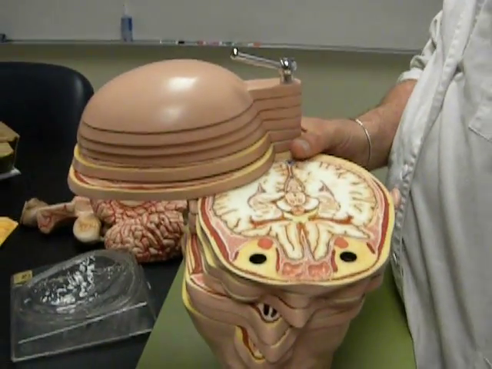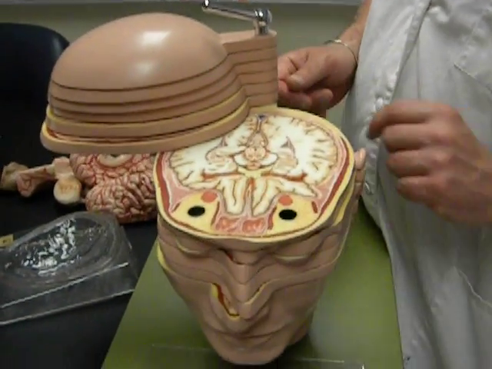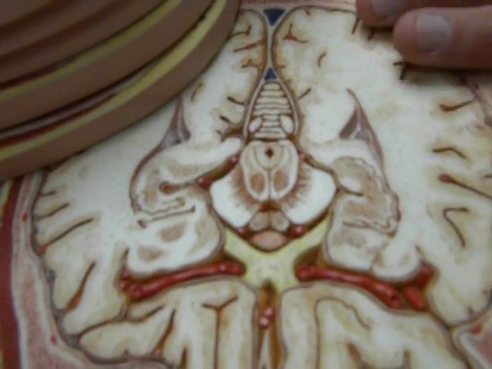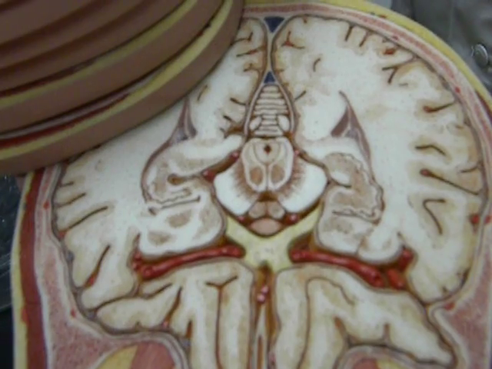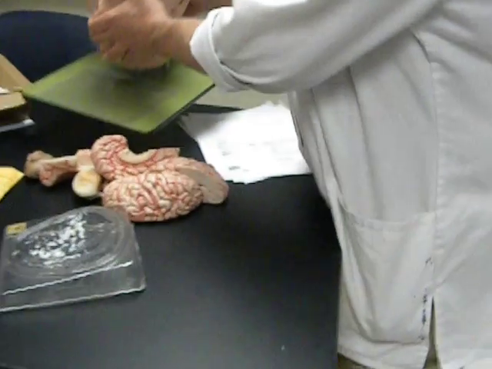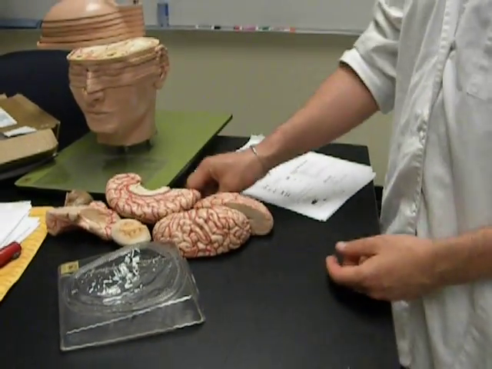While we're on this, we did the optic chiasm. We're going to point out the sella turcica. Inside there, there's the pituitary gland. There's a membrane on top of it called the diaphragma sellae. That's just basically a little tent on top of the pituitary inside the sella turcica. I'll park that back away, and we'll go on.